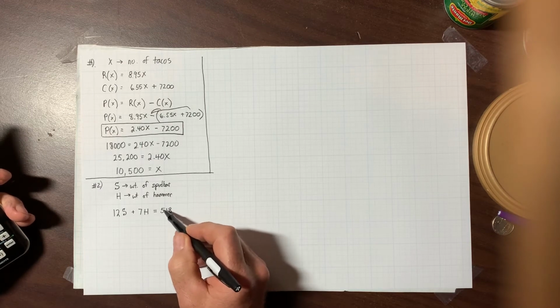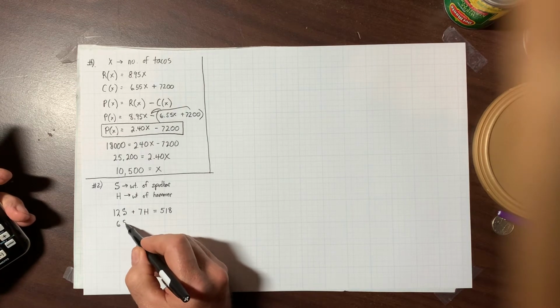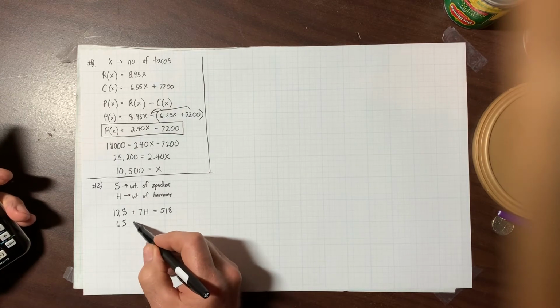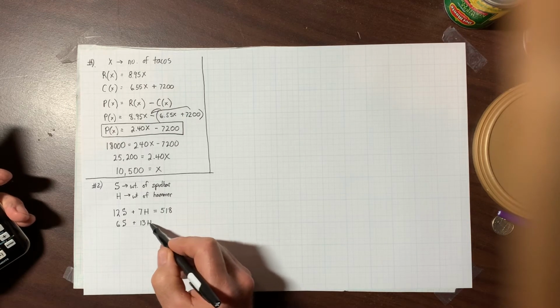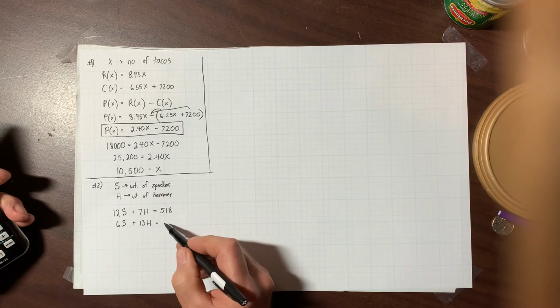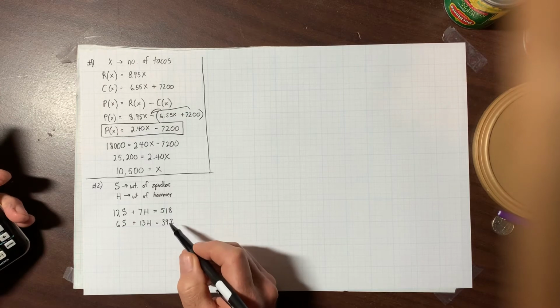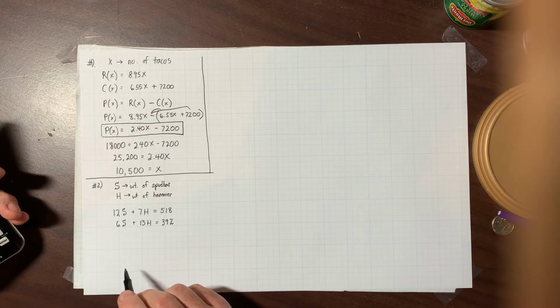A second shipment of 6 spud bars and 13 hammers would have a total weight of 392 pounds. And the question that's being asked is, what does a spud bar weigh? What does a spud bar weigh?